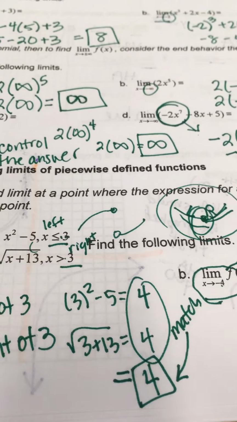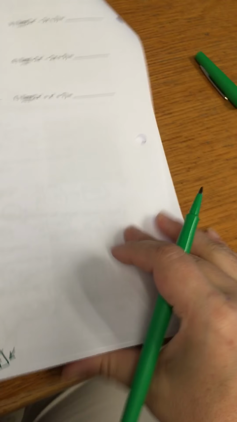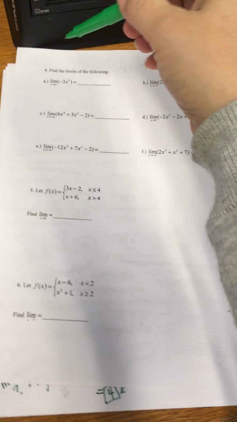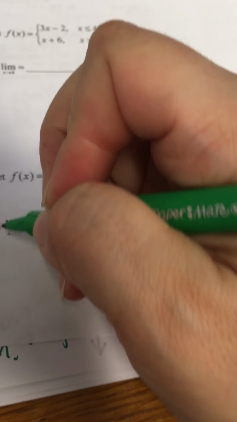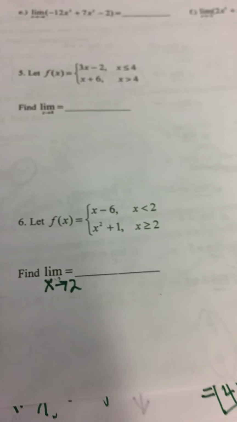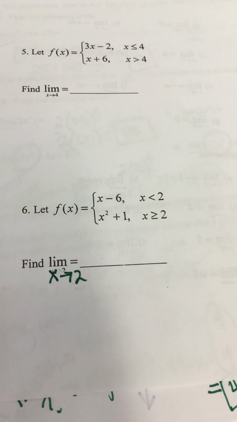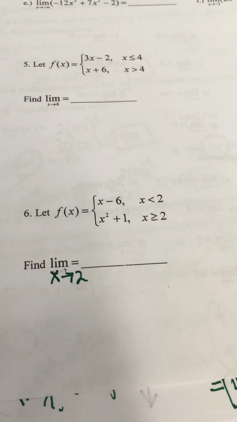All right, so for tomorrow, finish up on page 8. You have 4, 5, and 6. Oh my gosh. Right here, number 6, I don't know if yours is like that, but do the limit as x is approaching 2. Okay, so mine didn't copy very well, but do the limit as x is approaching 2. Everything else on mine seems fine.